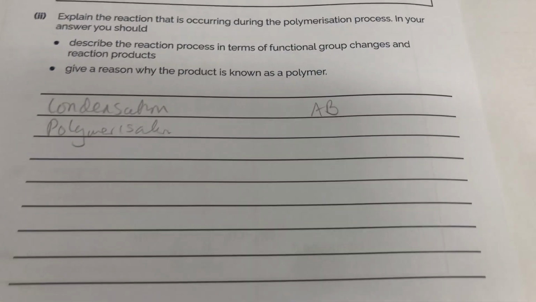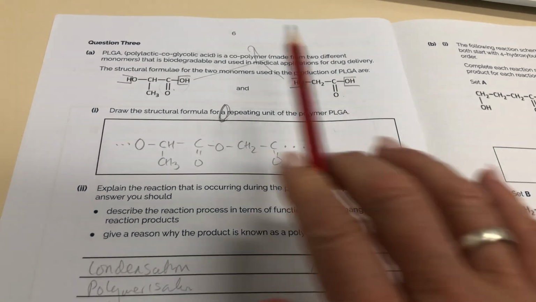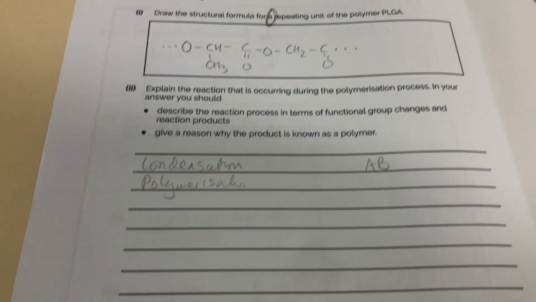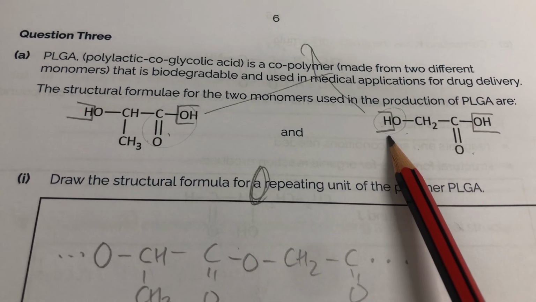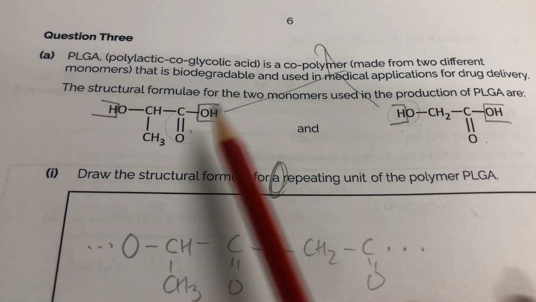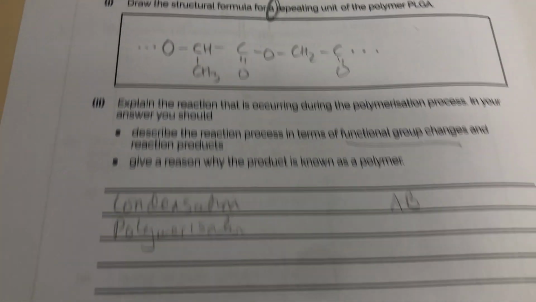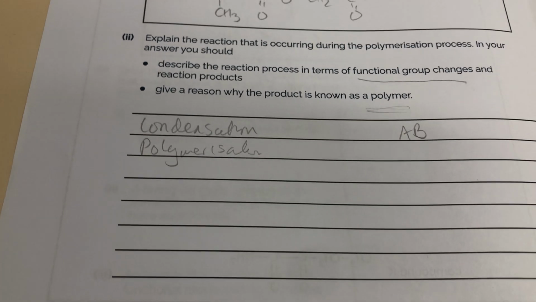You could have even used the AB type, so monomer A, monomer B, and so in our polymer we go A, B, A, B, A, B. You should have described the functional group changes. So we've got a carboxylic acid and alcohol functional group combining to form a new ester functional group for every monomer that gets linked. And we've talked about the polymer, right? So that was pretty straightforward.